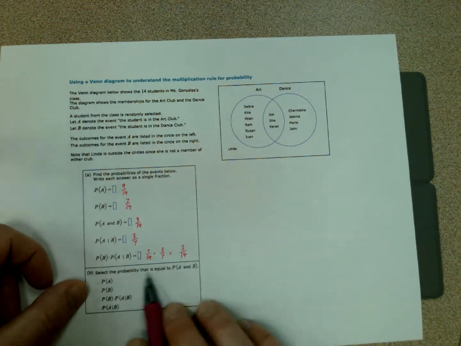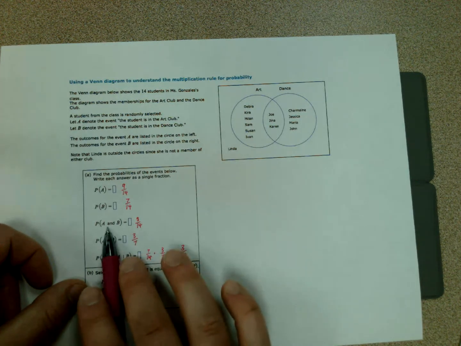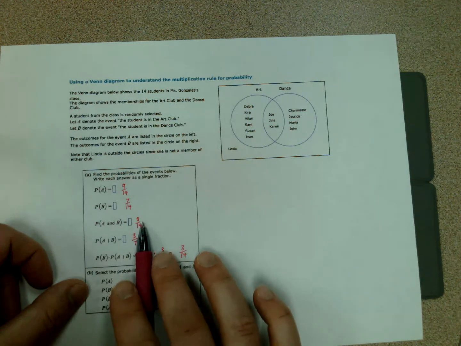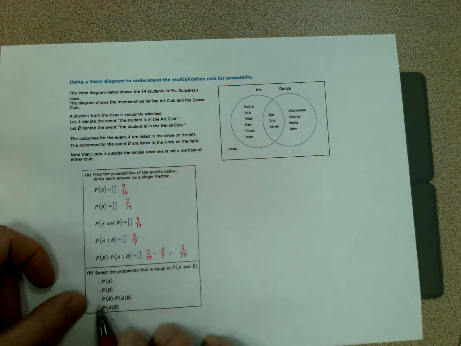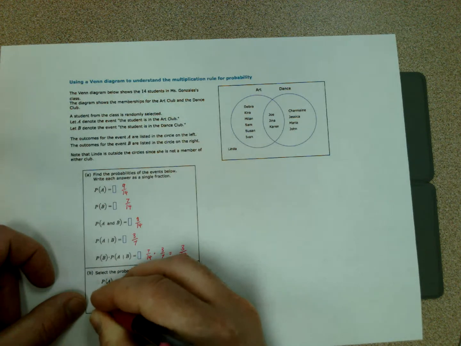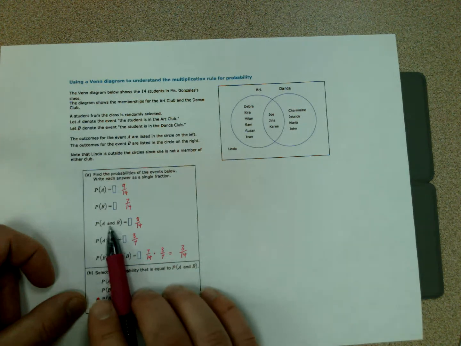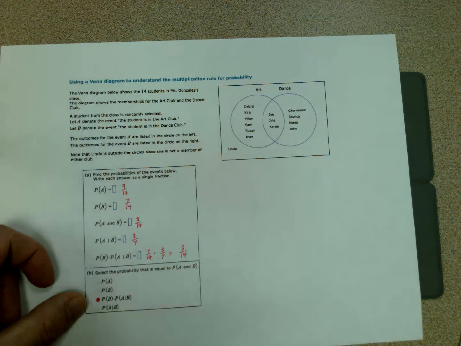And then down here, which probability is equal to probability of A and B? So A and B is here, so 3 out of 14 matches that one we just calculated of the probability of B times the probability of A given B. And that is the multiplication rule for probability. If you don't want to calculate the intersection here, maybe you don't have a Venn diagram, so it's trickier, you can calculate these 2 separately and multiply them together, and you'll get the same thing.